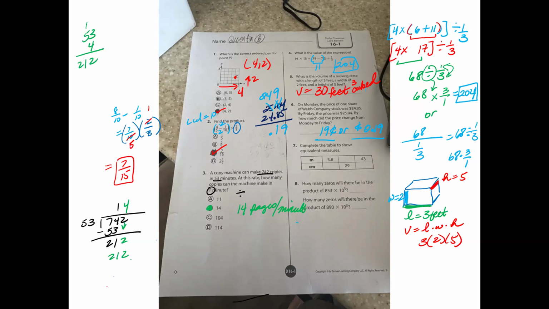Okay. Complete the table to show equivalent measurements. So what are the 2 measurements you have? You have meters and what? Centimeters. How many spaces do you move from meters to centimeters? You move 2 spaces to the right. Do you see that from meters to centimeters? Now, if you want to go from centimeters to meters, you move 2 spaces to the left. It's just literally 2 spaces, okay?